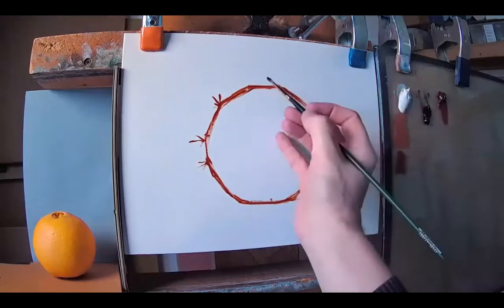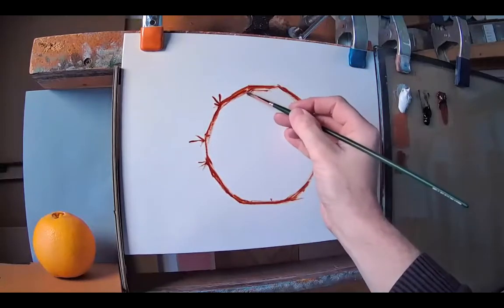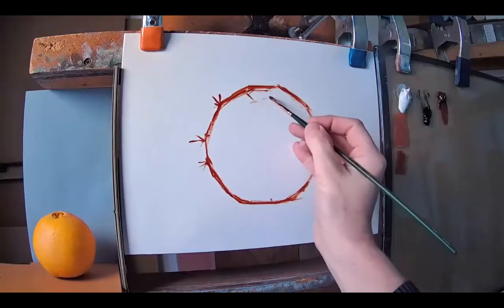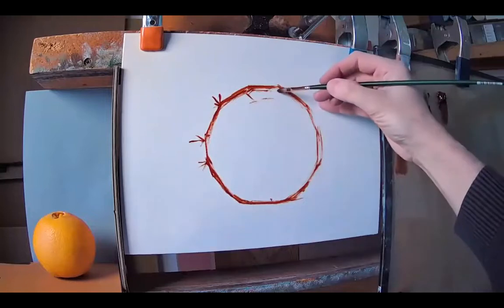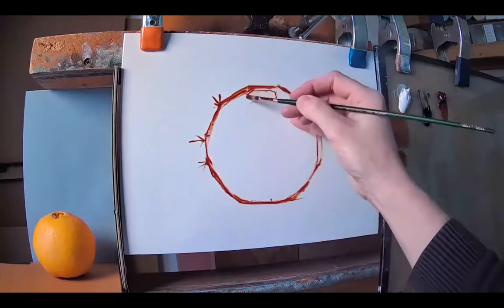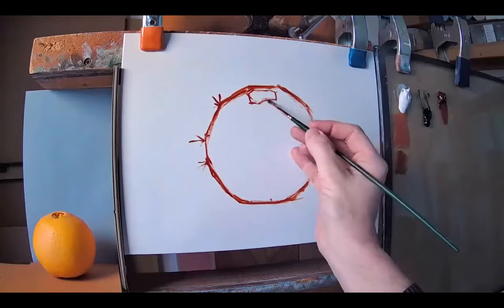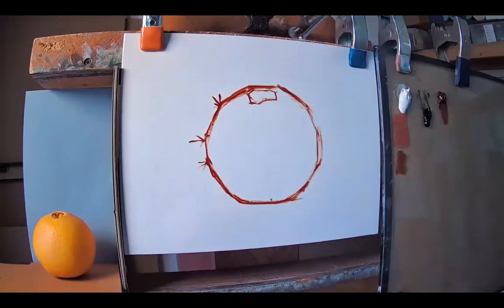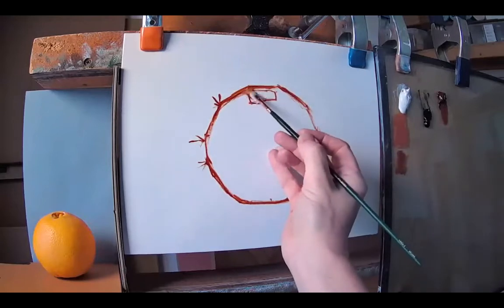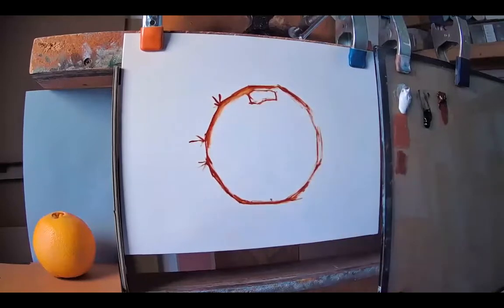Okay, so I've drawn the contour. I'll indicate simply the navel on the orange. And I'm looking at that. I'm trying to carefully identify the shape of that. So it's a shape, I'm looking at it in perspective.